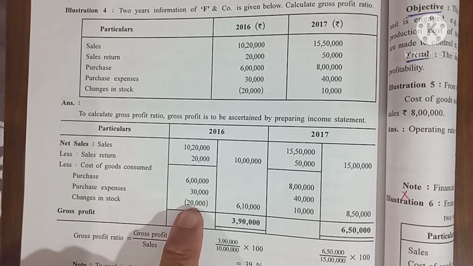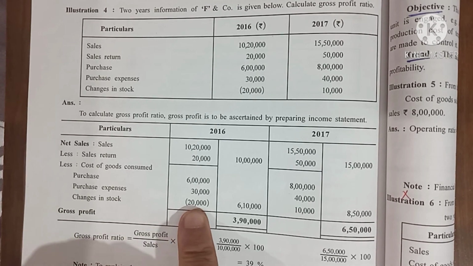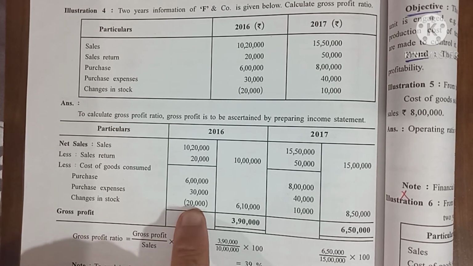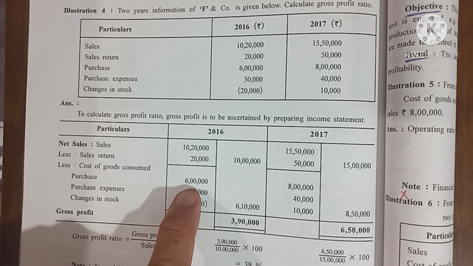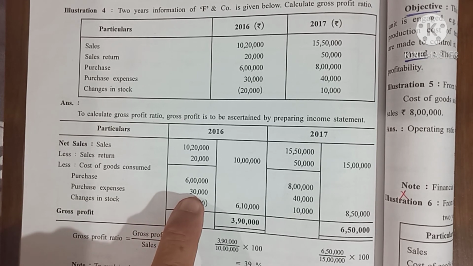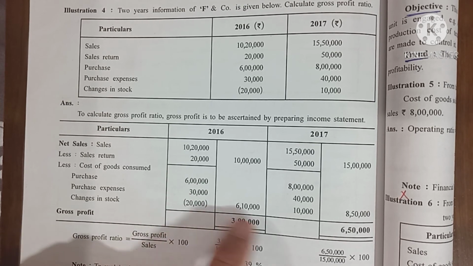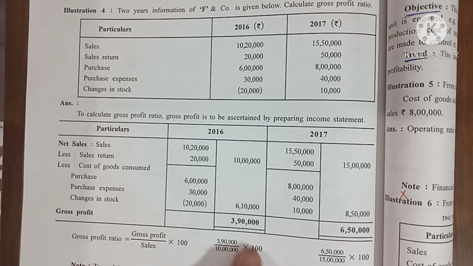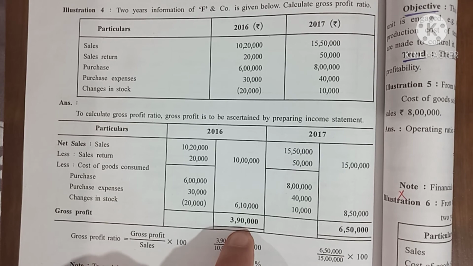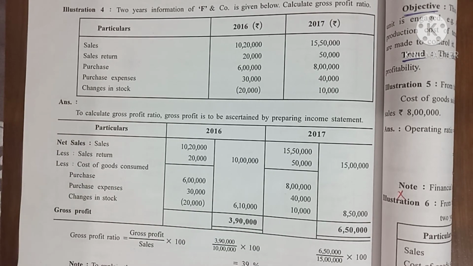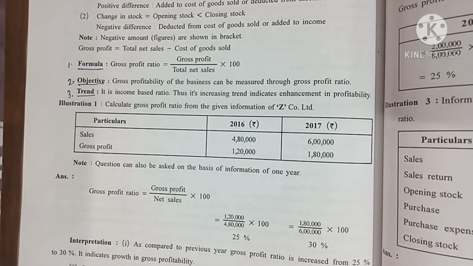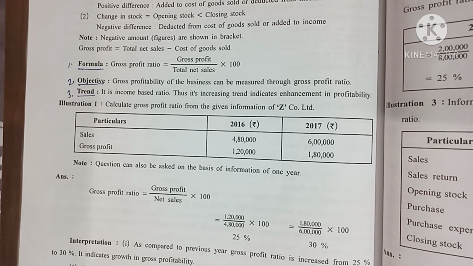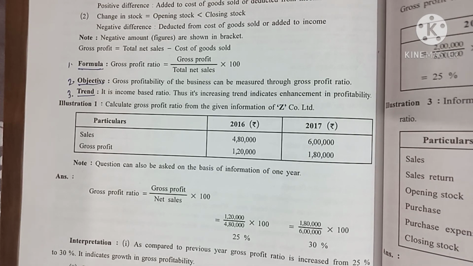So what you will do? You will do 6 lakh 30 minus 20 is equal to 6 lakh 10. So you are getting here 3 lakh 90. Here opening stock how much was given? 1 lakh 40 and 1 lakh 60.